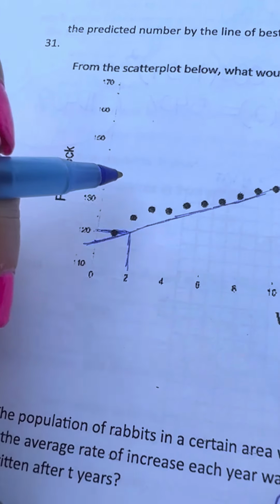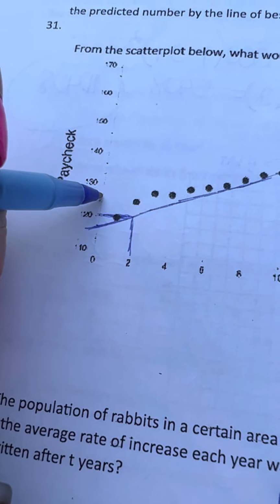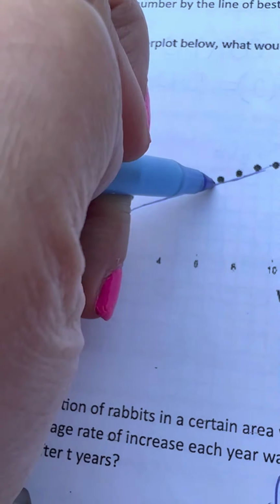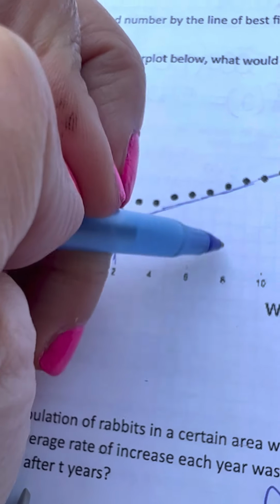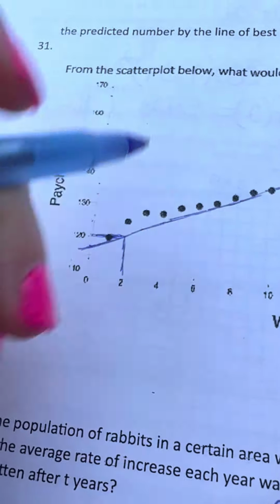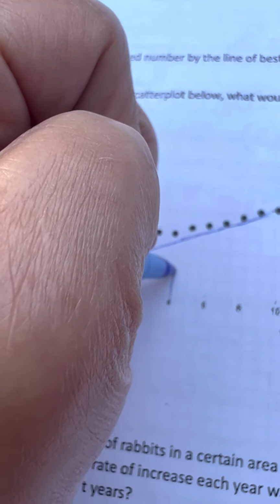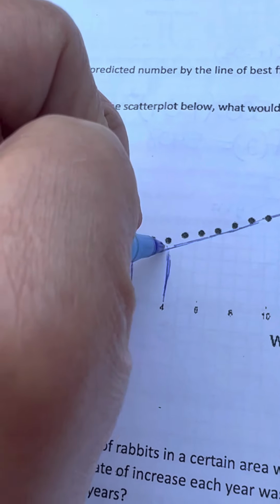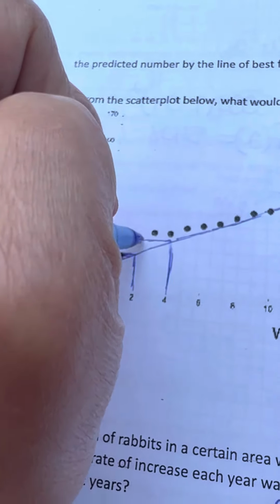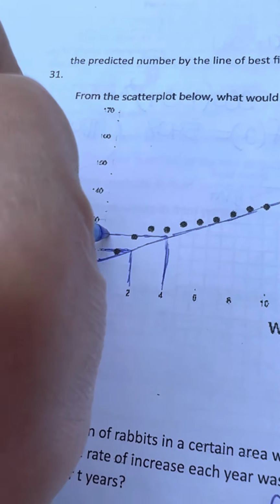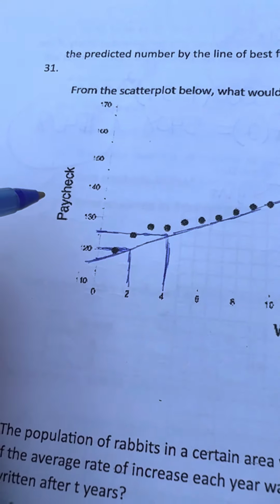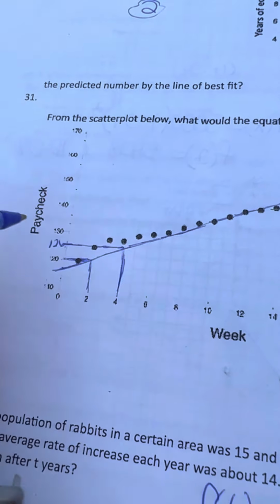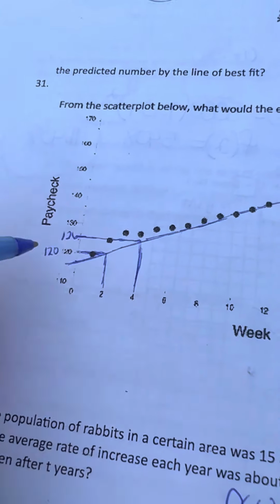And then let's go with maybe 130. It's not really that great. How about right here? Let's try to do 4. Okay, so 4 would be about there. And we're going to line that up to where it looks like about 120, maybe 126. So this is about 126 right here, and this looks like at 120.